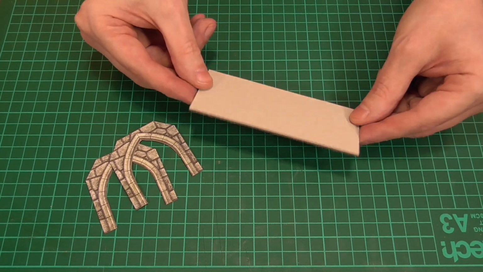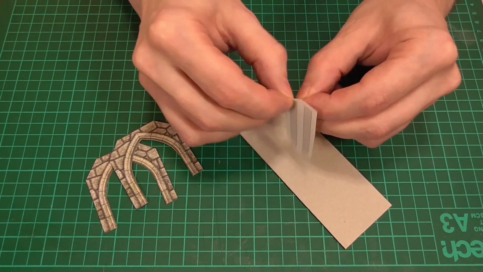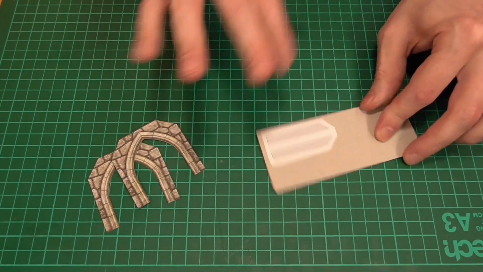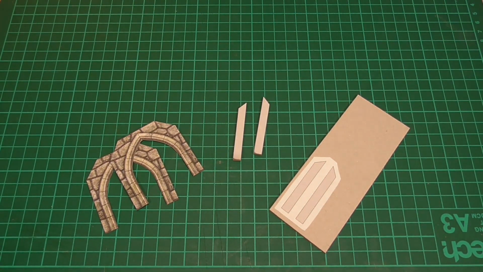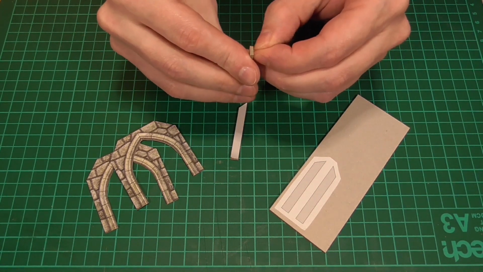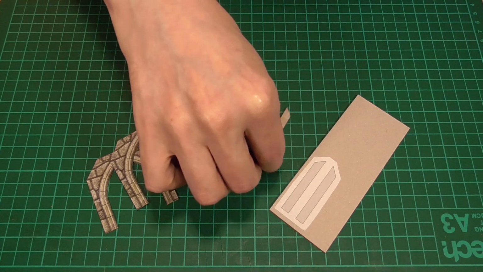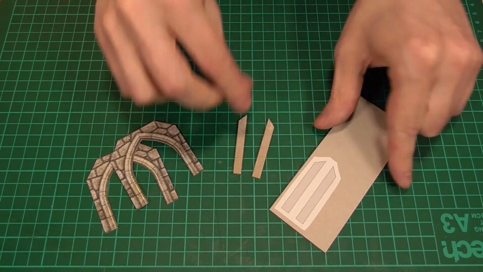Okay, next we'll take an offcut piece of the 2mm thick card, and onto that we're going to stick the two spacer pieces. And then cut those to size. Now, I'm not sure if it makes much difference at all, but in this example, I decided to peel the paper off these, just so that when I glue it all together, the glue bonds to the card itself, not the sticky back paper.